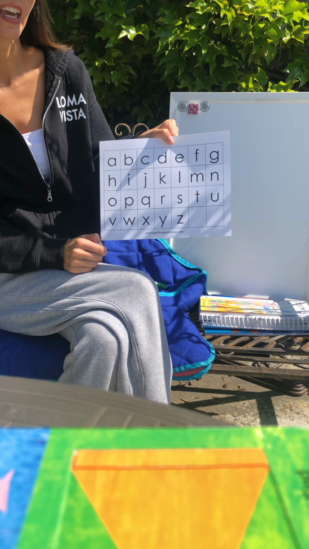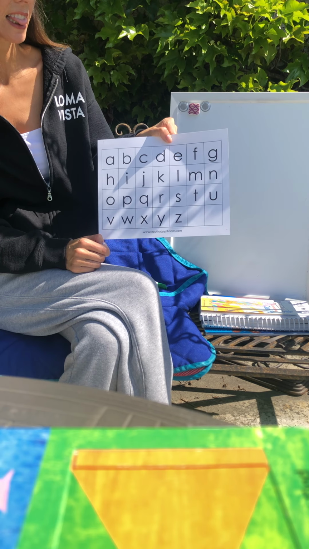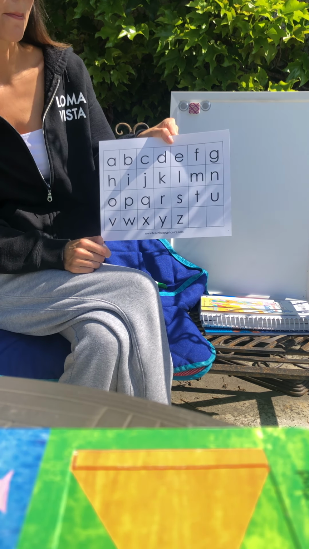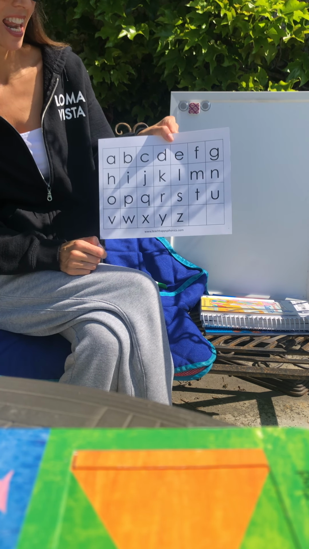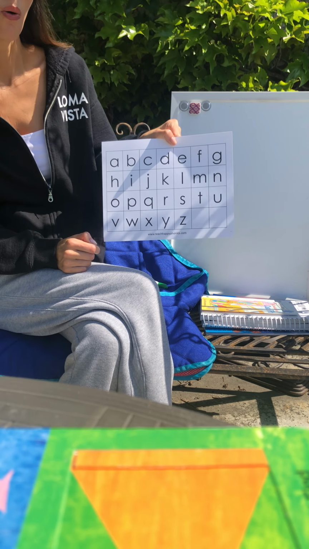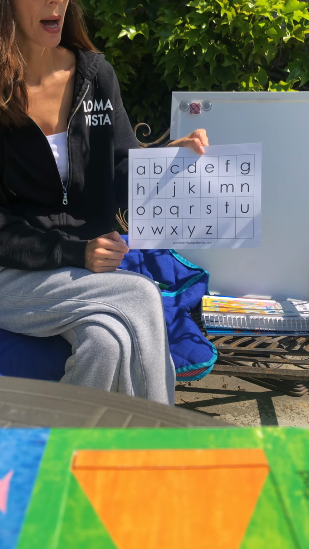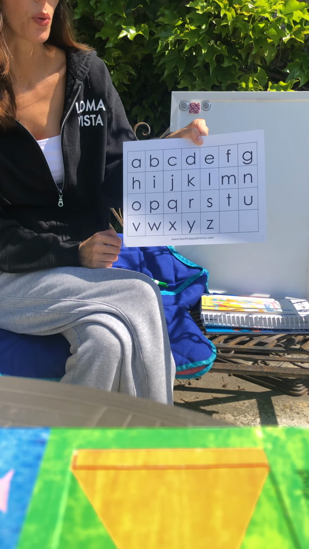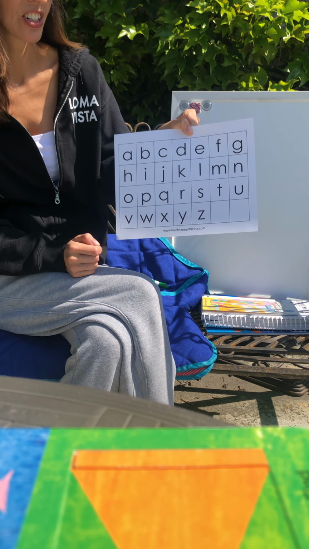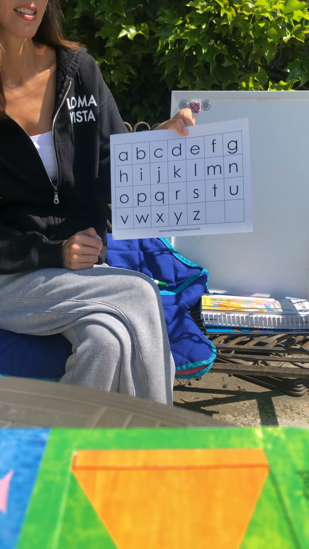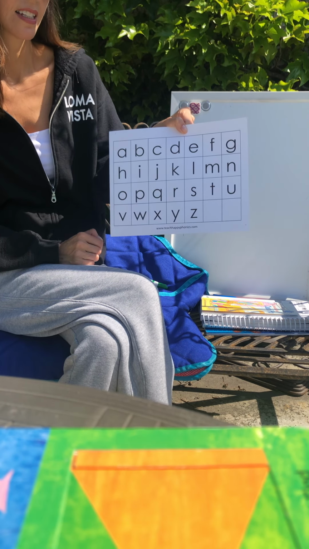Letter K, k, k, k. Letter L, l. Letter M, m. Letter N, n. Letter O, ah, ah, ah. Letter P, p, p, p. Letter Q, qu, qu, qu. Letter R, r. Letter S, s, s, s. Letter T, t, t, t.